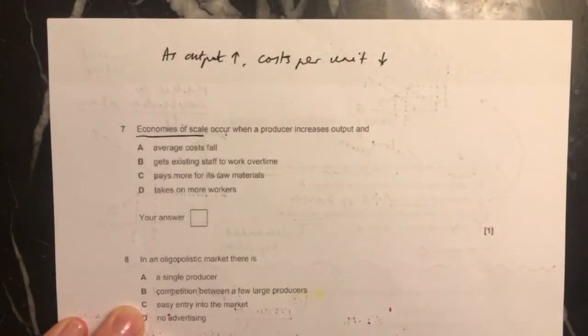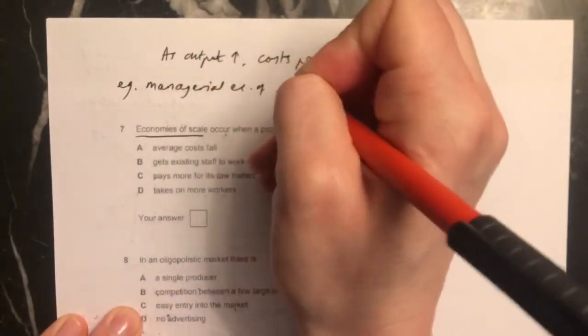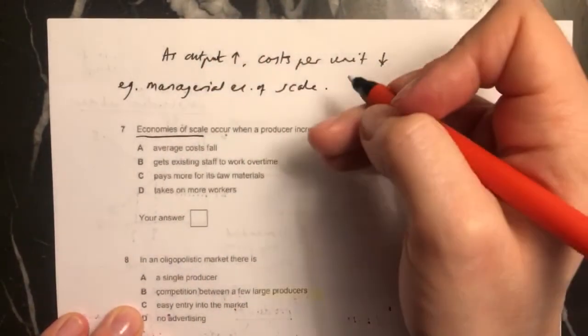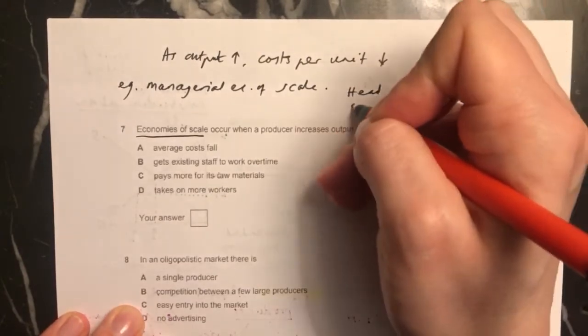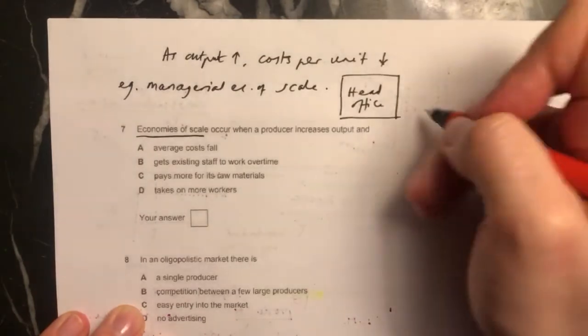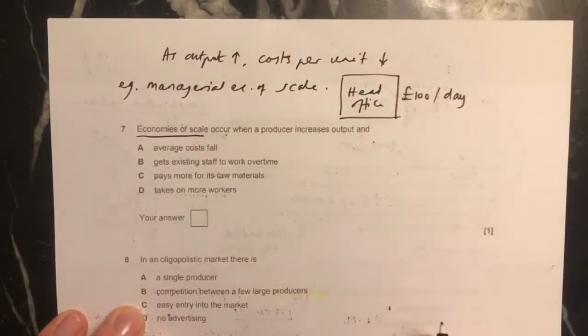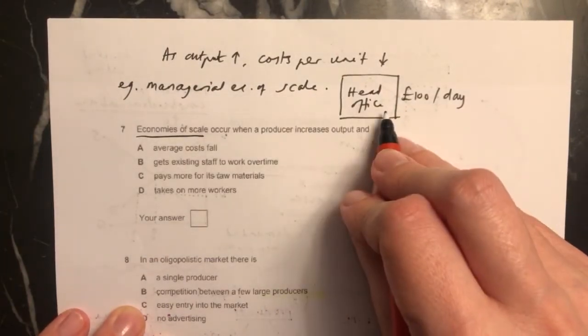There are lots of different types of economies of scale. You can have financial economies of scale, purchasing economies of scale, managerial economies of scale. Let me just give you an example of one here. Managerial economies of scale. This would mean that you've got lots of people working in your head office. Let's imagine you're paying them £100 per day. These are your management costs for your business. You've got to pay £100 a day for the people working in your head office.